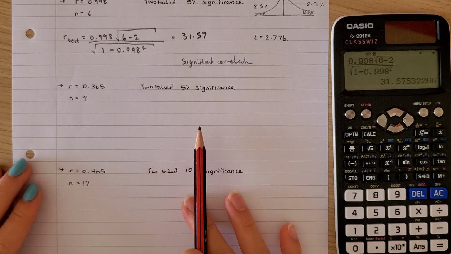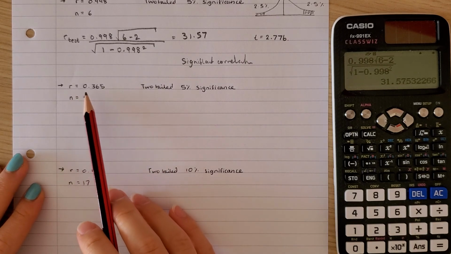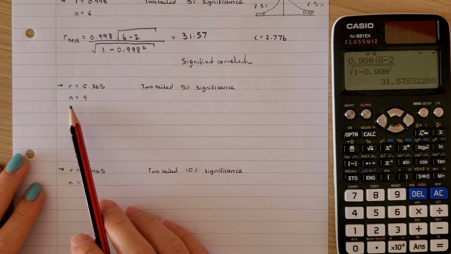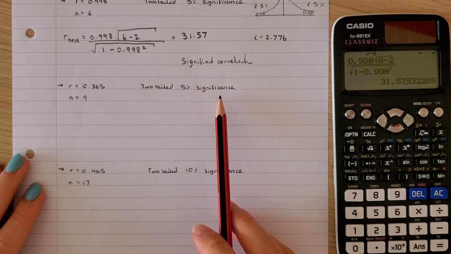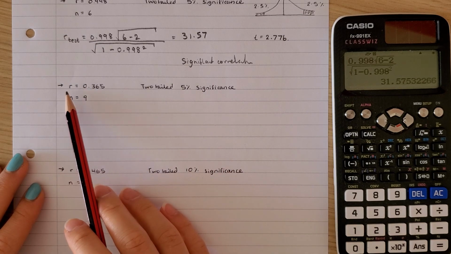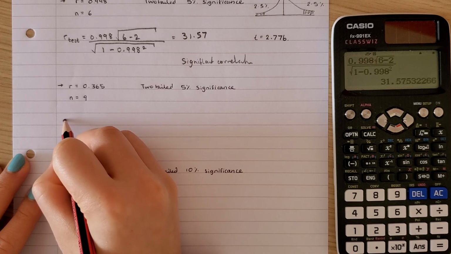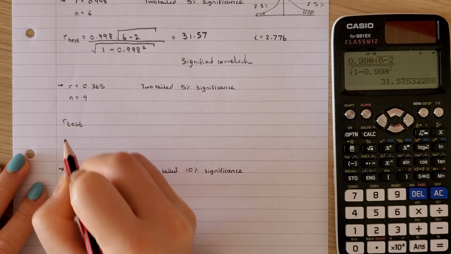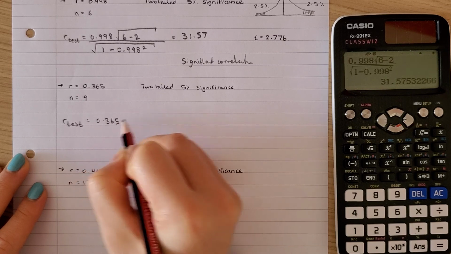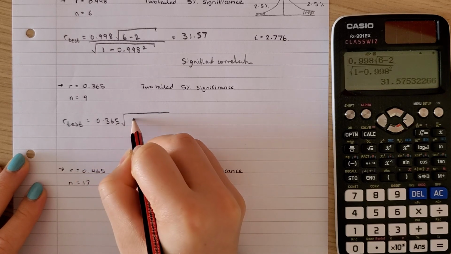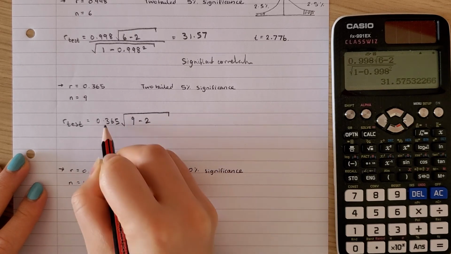If we do another example, we have R equals 0.365, n equals 9, and it's a two-tailed test with 5% significance again. So we're looking in the same column on the t-distribution, but maybe not the same row. We do our R-test again: 0.365 times the square root of 9 minus 2.